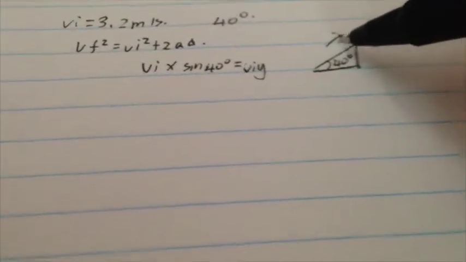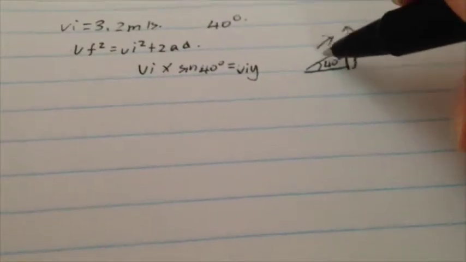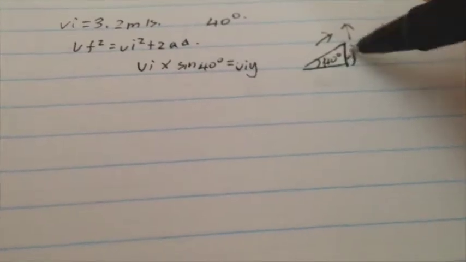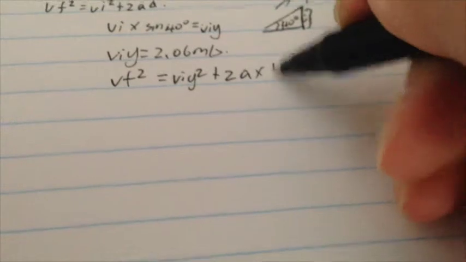It's a bit slanted, and to find the y direction, which is upward, we have to find this length here. We have to take a component, which we do using the initial velocity times sine 40 degrees, to find the magnitude of the velocity in the y direction. From the calculation, the velocity is 2.06 meters per second. And then we plug it into our equation: Vf squared equals Viy squared plus 2a times d.